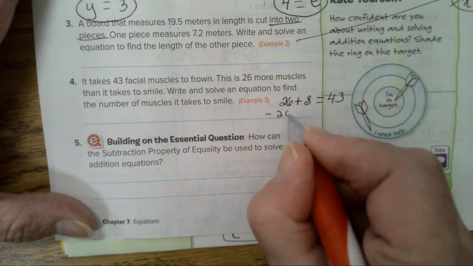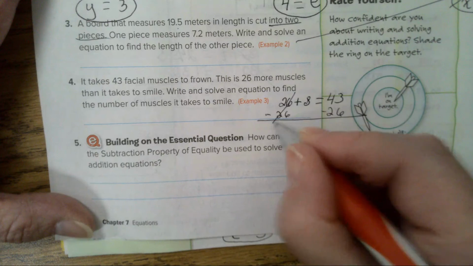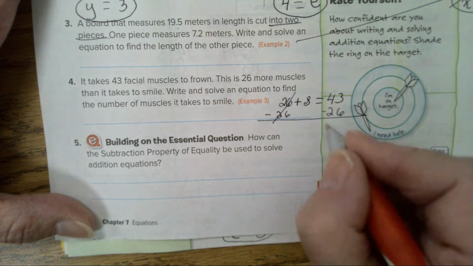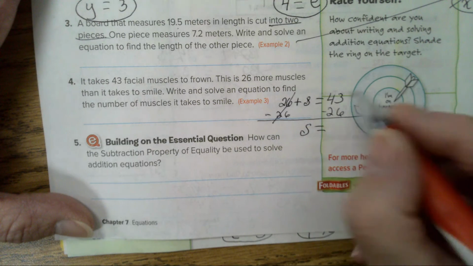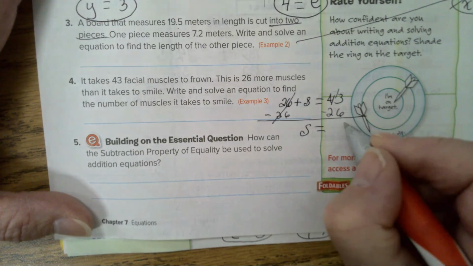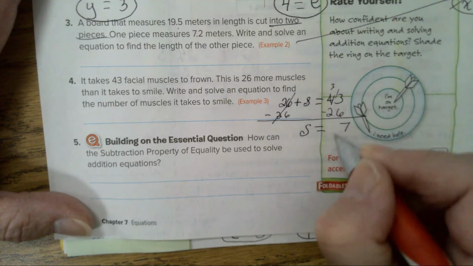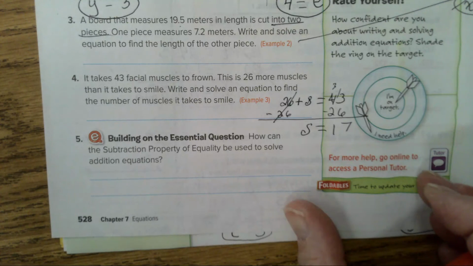Minus 26 minus 26. Draw your line and cancel. Bring down your equal sign. S equals 13 minus 6 is 7. And 3, it's 17 muscles. 17 more muscles. Any questions on that?